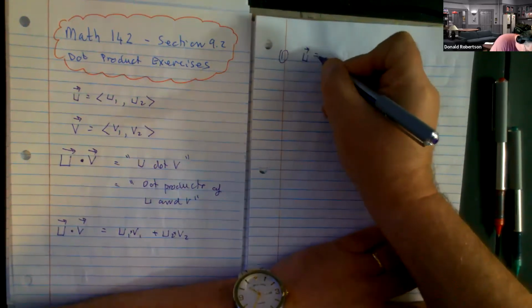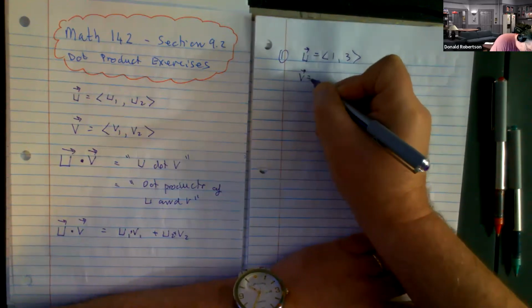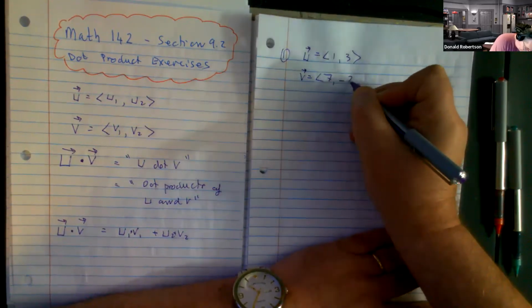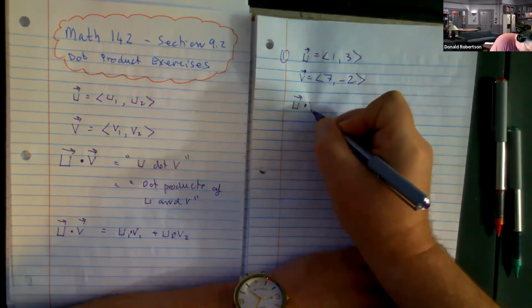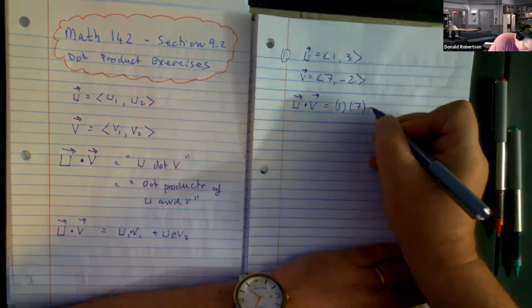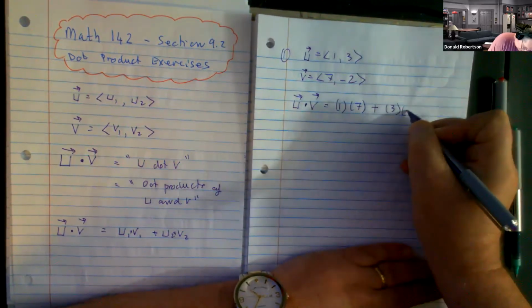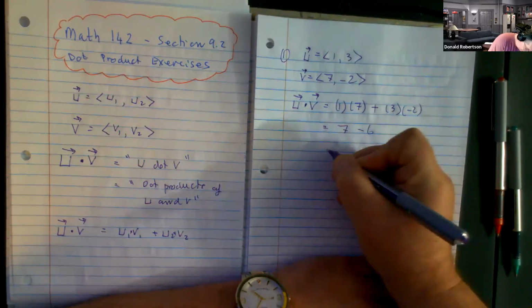Suppose U is vector 1, 3, and V is the vector 7, -2. Then U dot V will be 1 times 7 plus 3 times -2. And what's that? 7 take away 6, and the answer's 1.